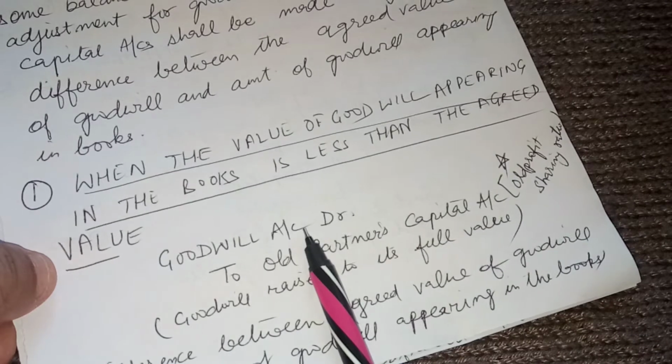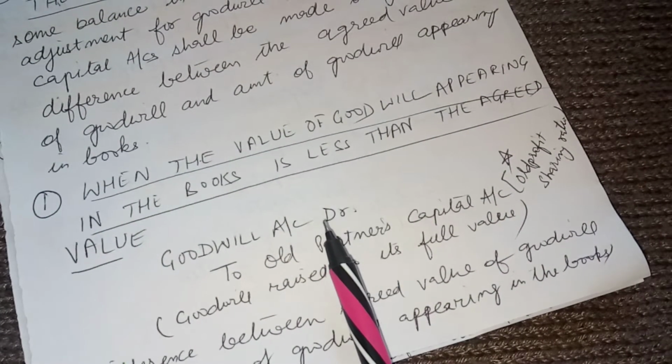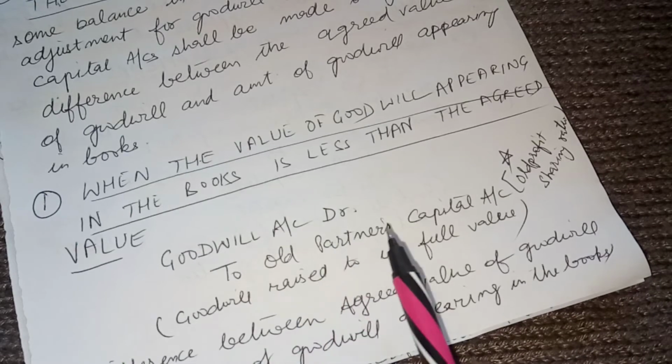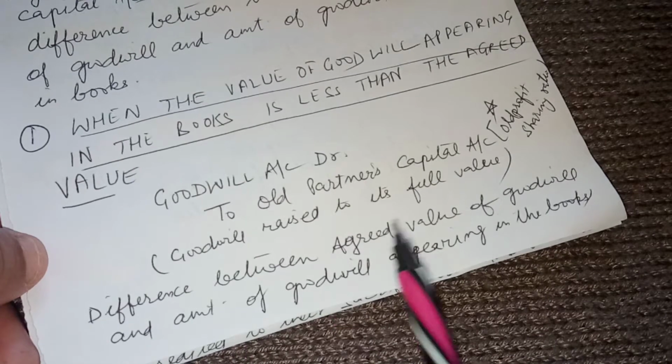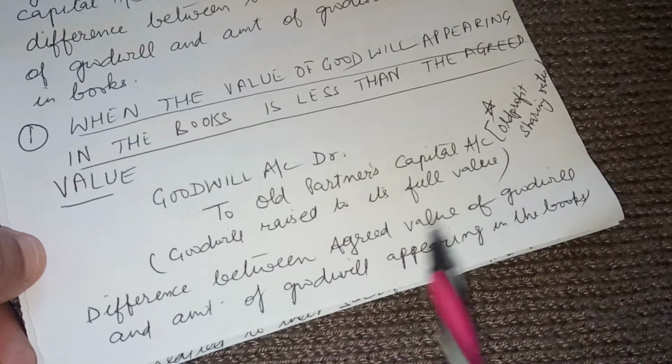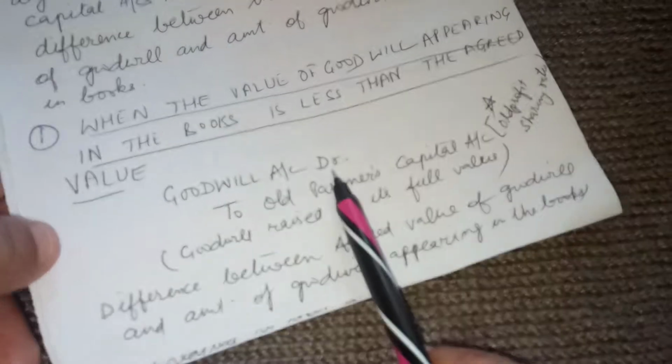That means we are raising the goodwill by the balance figure, the difference between the agreed value of goodwill and the amount of goodwill appearing in the books, and it will be credited in the old partners' profit sharing ratio.